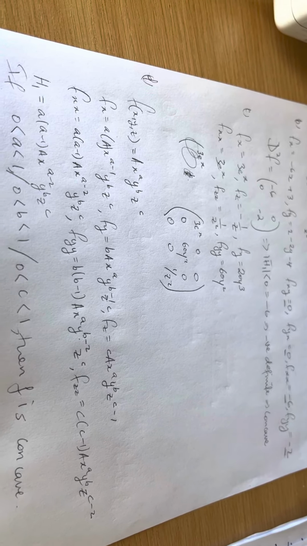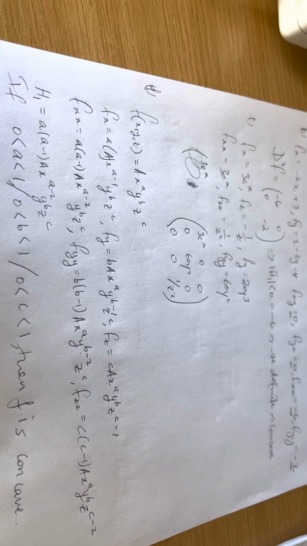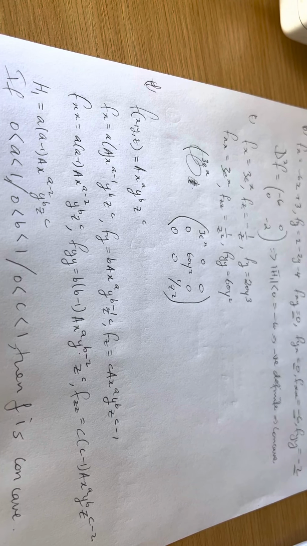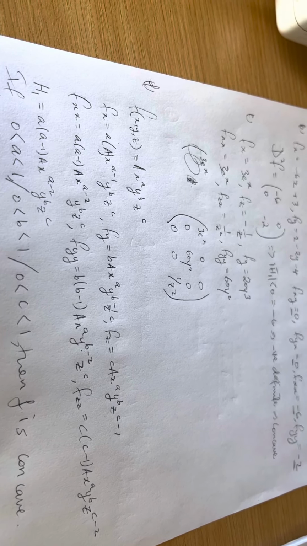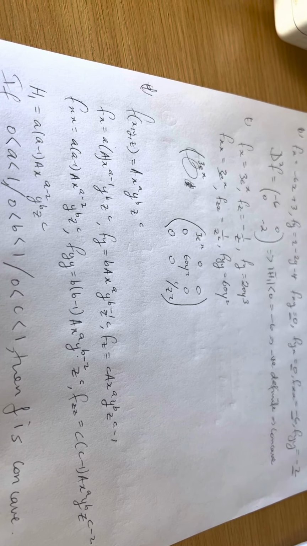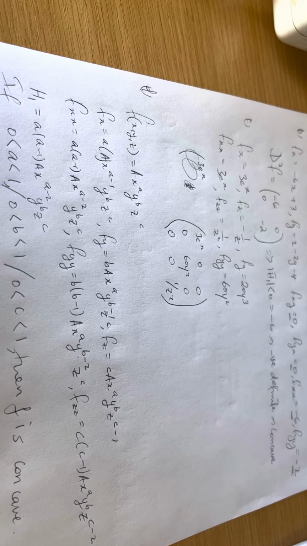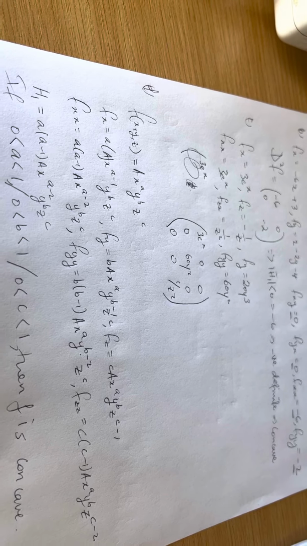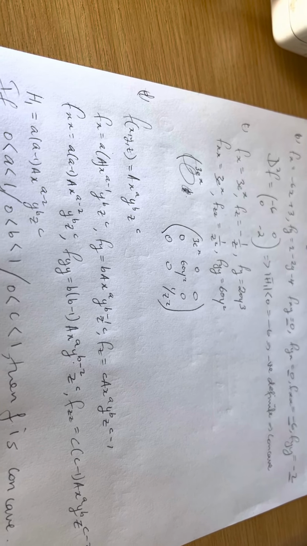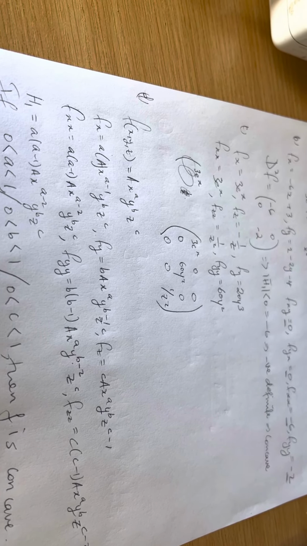Well, you simply apply your normal rules of solving a normal function. So here, you are also going to take the partial derivatives. Your variables of interest are still x, y, and z. The function is given by A x to the power of a, y to the power of b, z to the power of c.